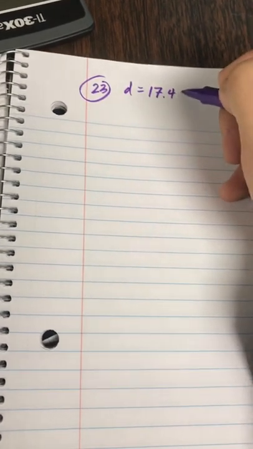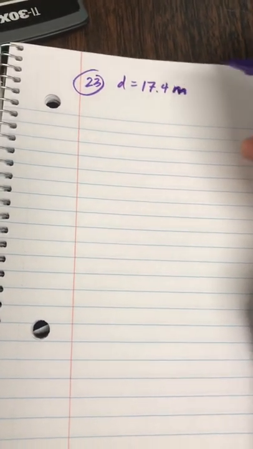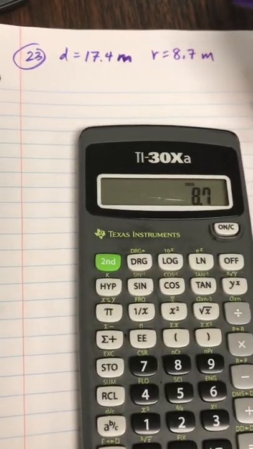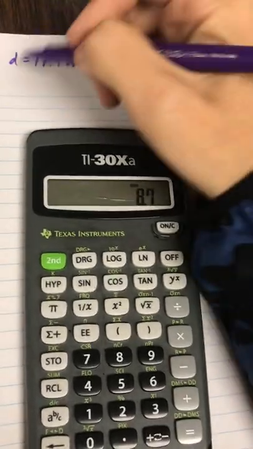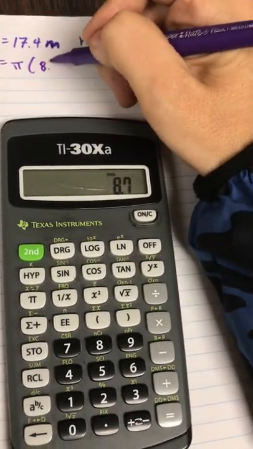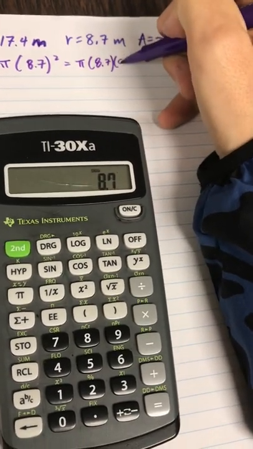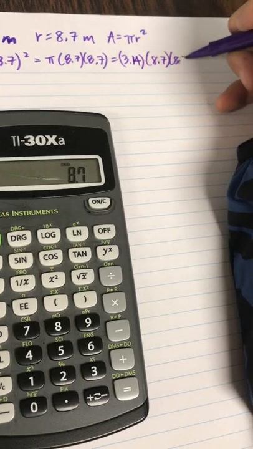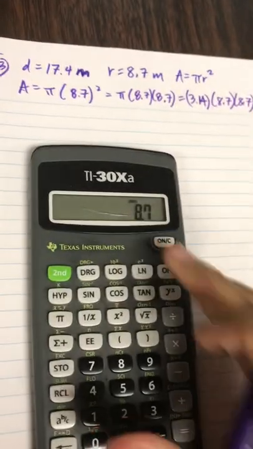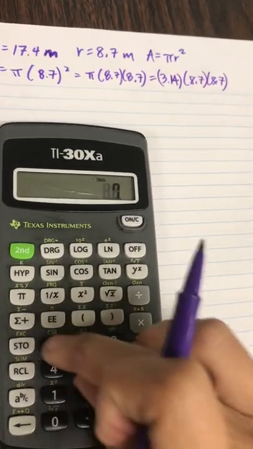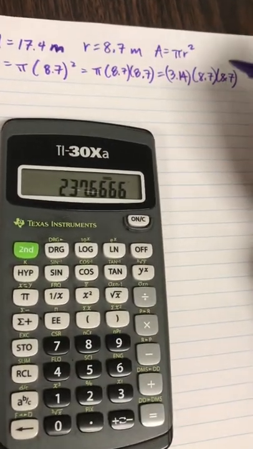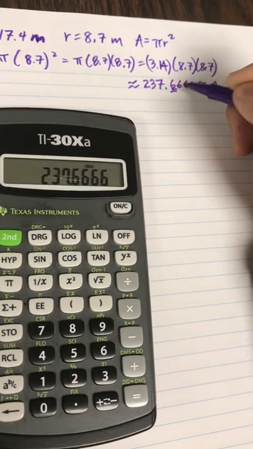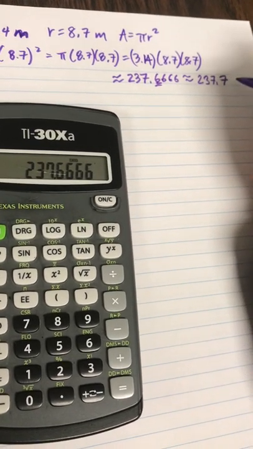So if the diameter is 17.4, no, that's just meters. So I am going to take my calculator out. So that would be a radius of 8.7 meters. So that would be pi times 8.7 squared. And we're going to use 3.14 for our pi. So that 6 here would tell me to round that up to a 7 meters squared.